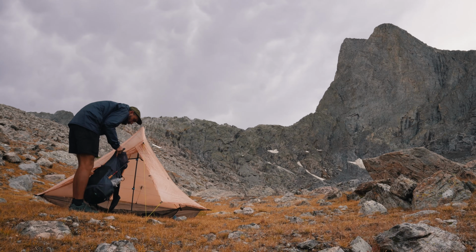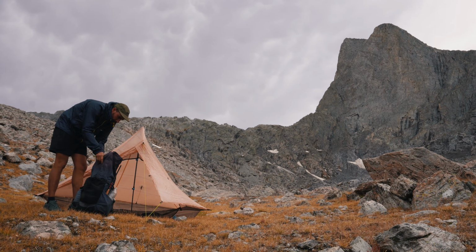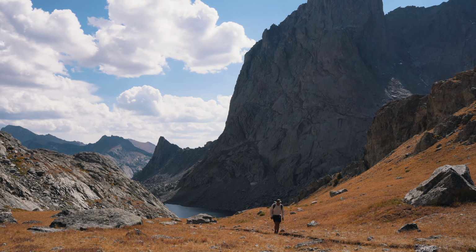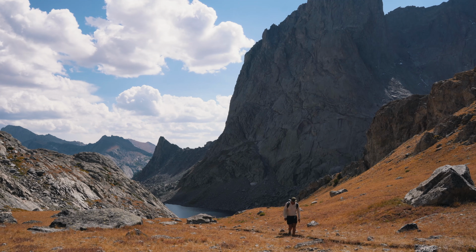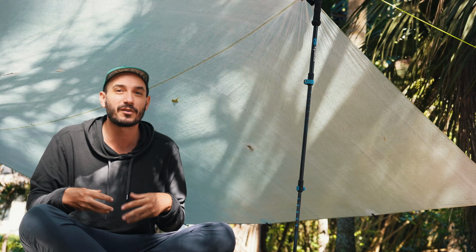Now, another time you may not want to use a tarp and instead bring a tent is if you're going to be camping above tree line frequently. If you're camping in places with trees, with rocks, with bushes, like you probably are, say 95% of the time, then a tarp can utilize those for extra protection.